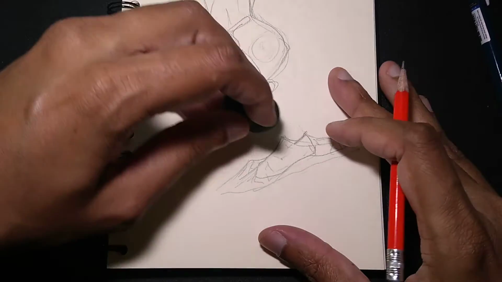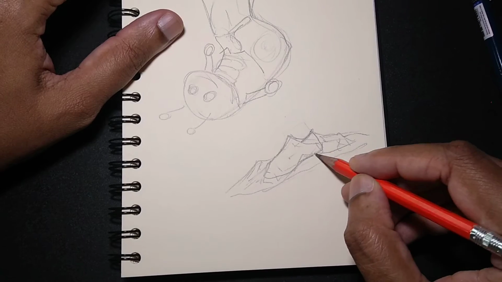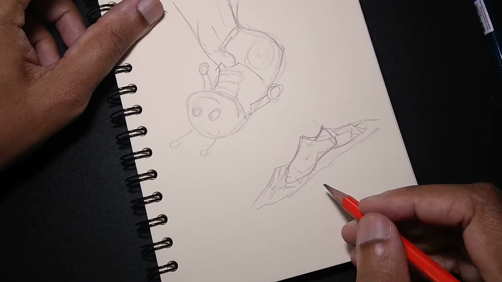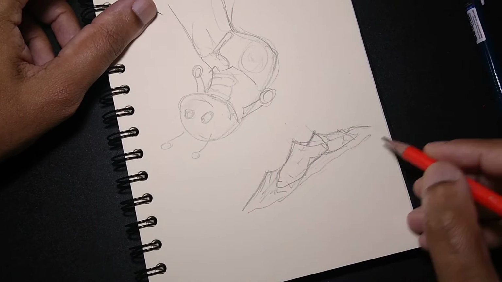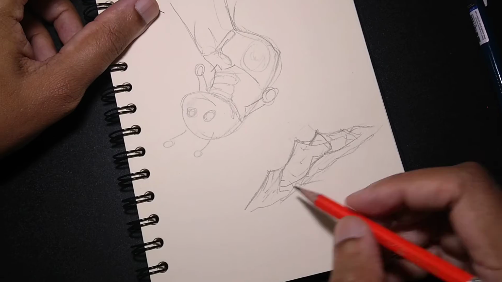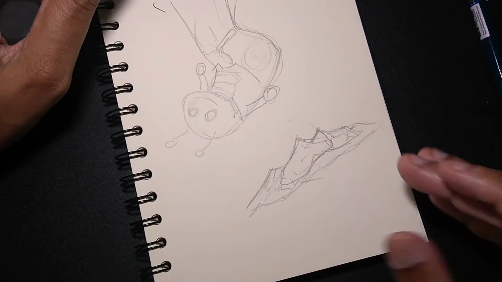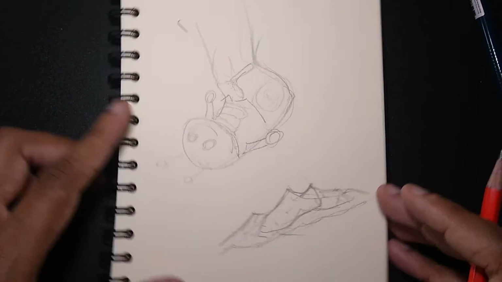If it doesn't, it's okay. You can just try again, because you have to know that when you're drawing from imagination, you're not drawing from zero, you're drawing from something, and you need that something. So we are using the randomness to help us.